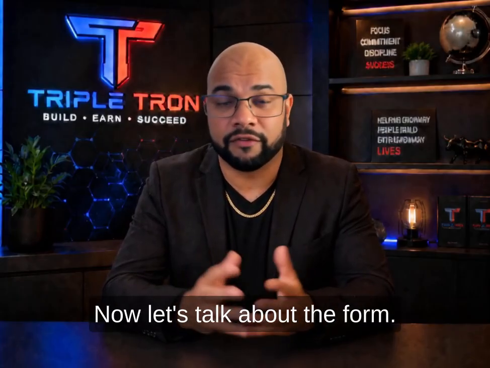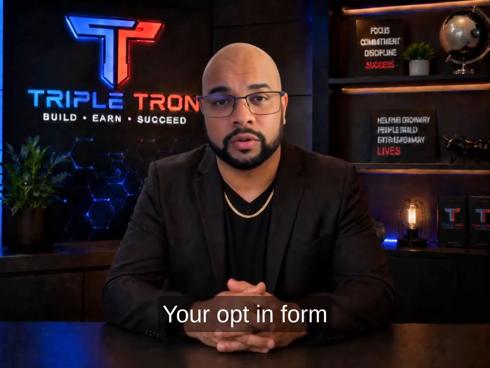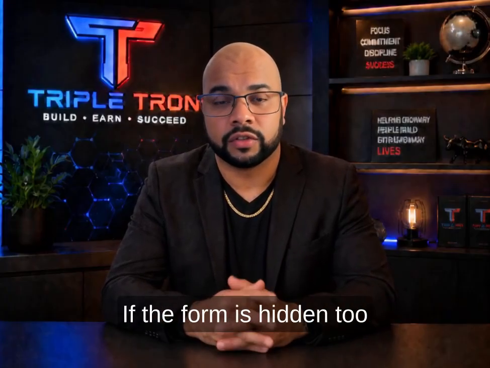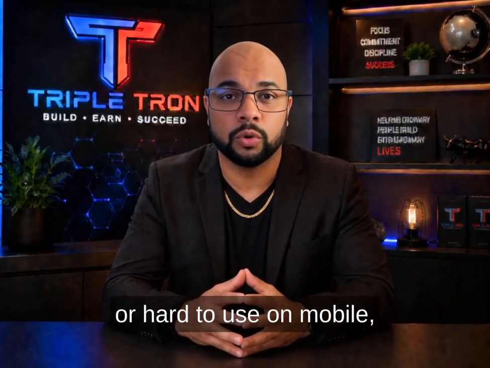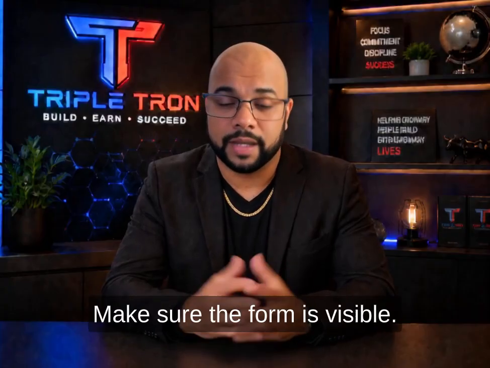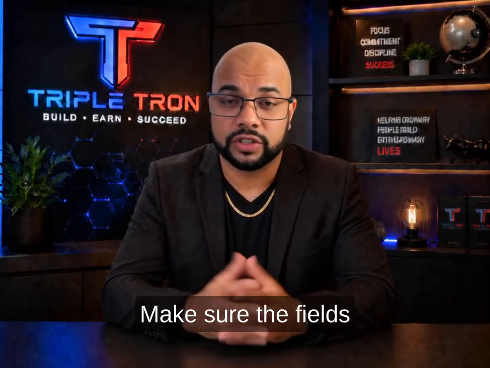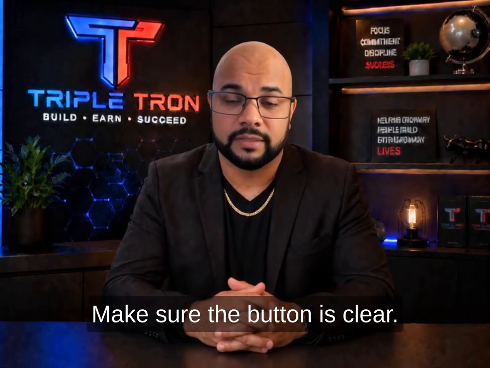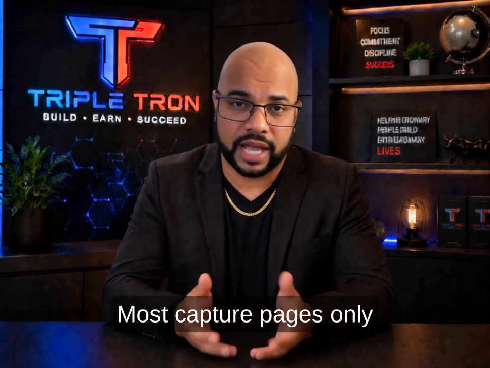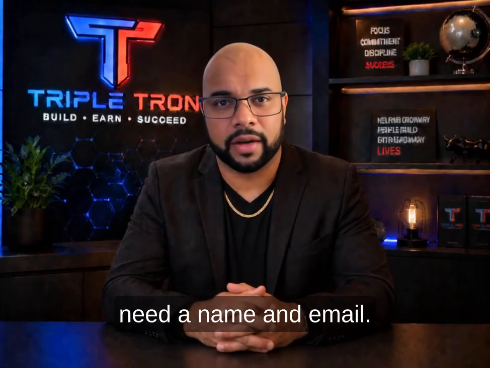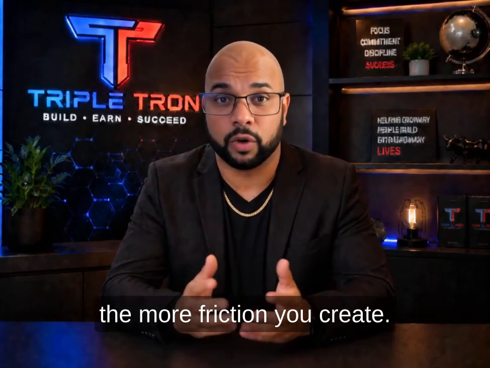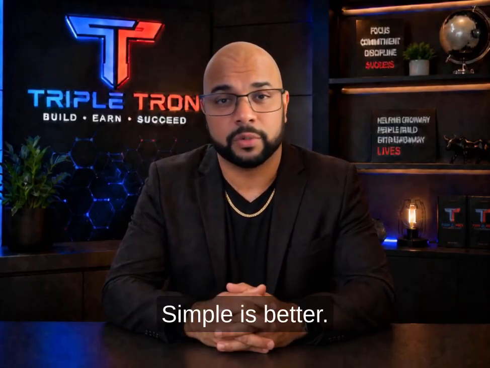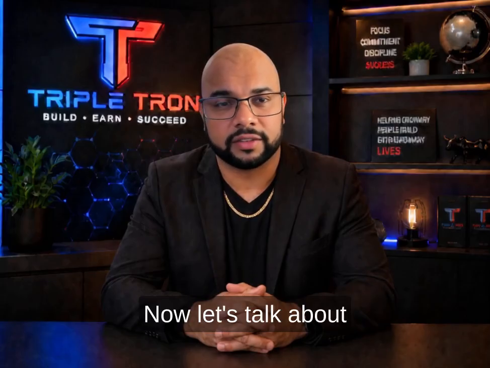Now let's talk about the form. Your opt-in form should be easy to find. If the form is hidden, too low on the page, too small, or hard to use on mobile, you may lose leads. Make sure the form is visible. Make sure the fields are easy to understand. Make sure the button is clear. Most capture pages only need a name and email. Do not ask for too much information up front. The more fields you add, the more friction you create. Simple is better.